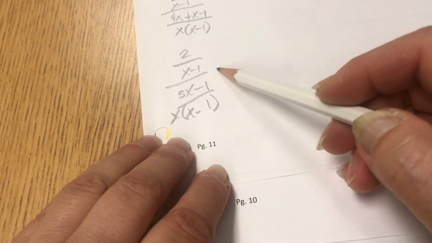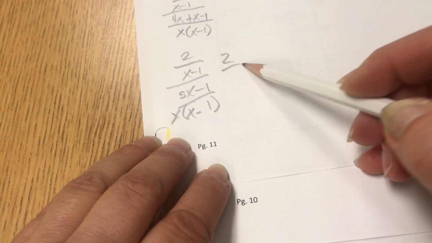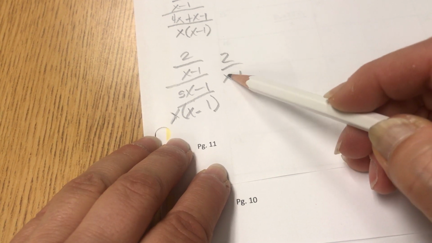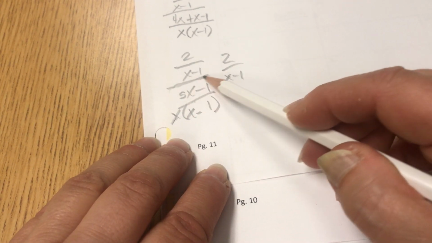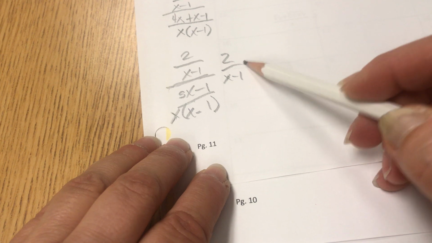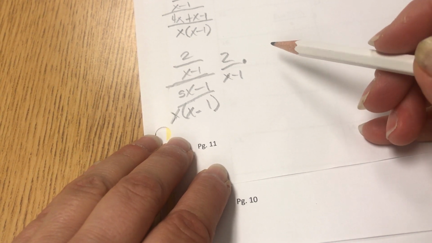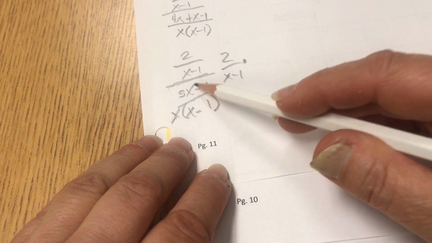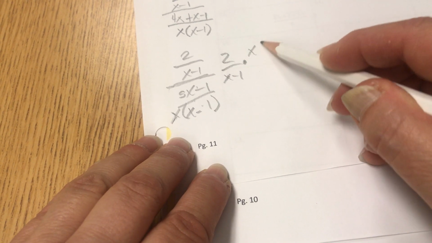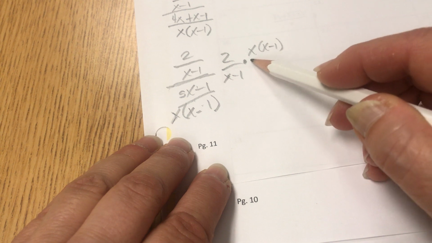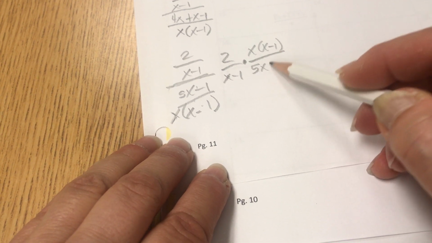And now I can do keep change flip. Keep the numerator the same. Change division to multiplication. And now multiply by the reciprocal. And so the reciprocal of the denominator is x times x minus 1 over 5x minus 1.